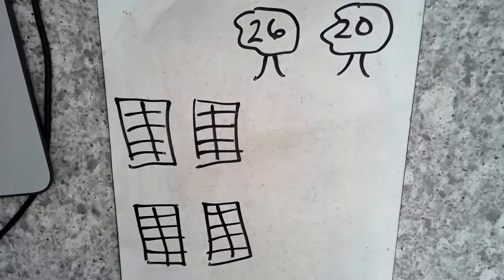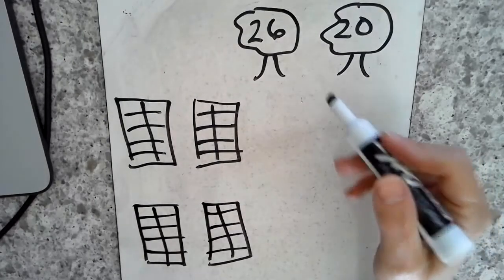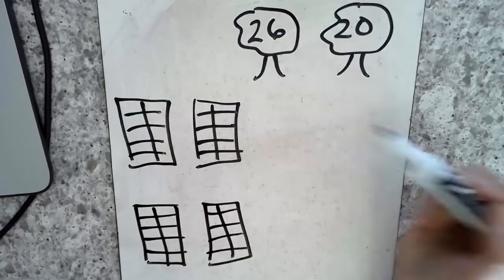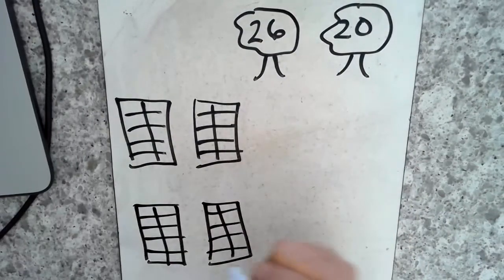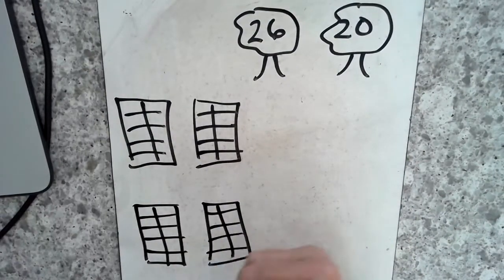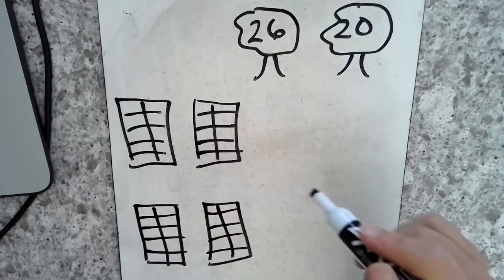All right, so the next day, David and Sarah picked more apples. The next day, David picked 26 and Sarah picked 20. So remember how many go in each box? Yep, just 10 in each box. So we're going to fill these boxes and see if we have any extra.